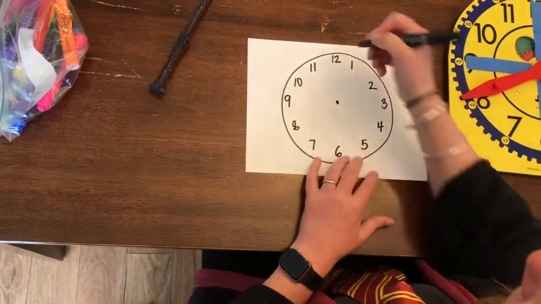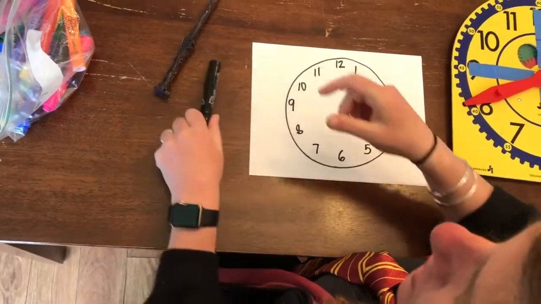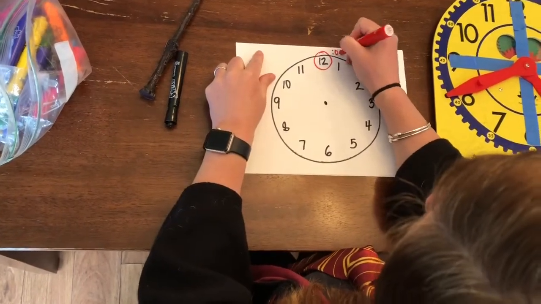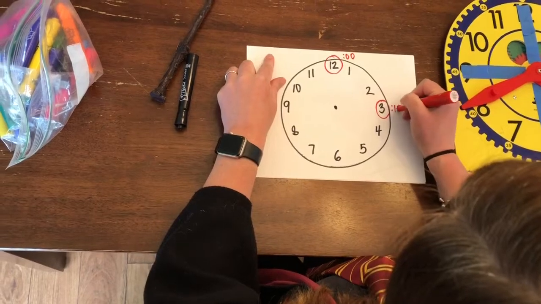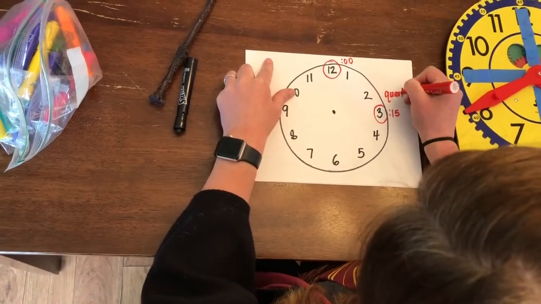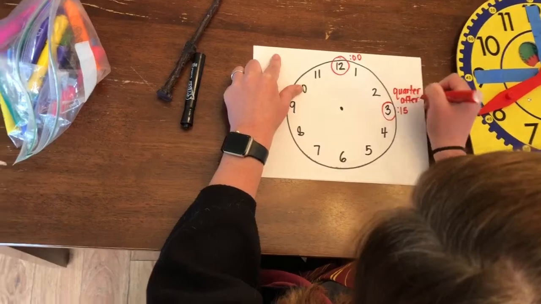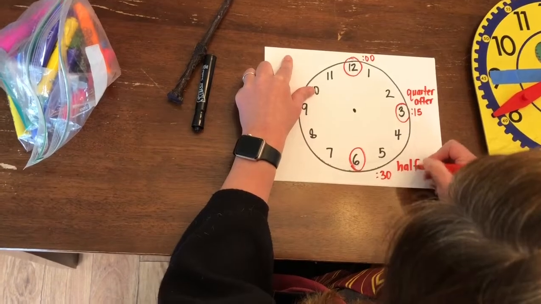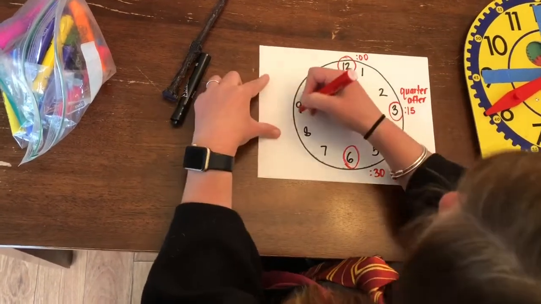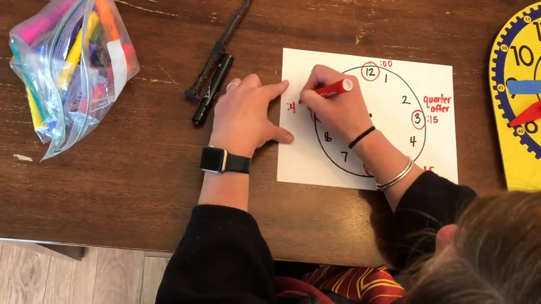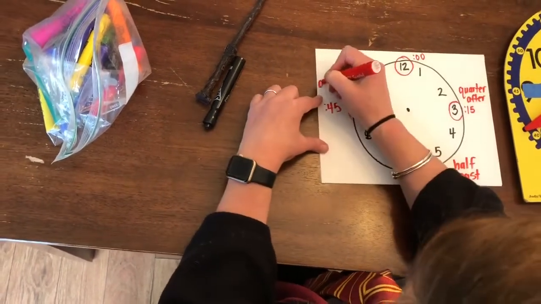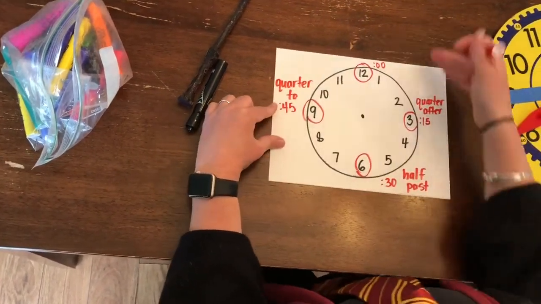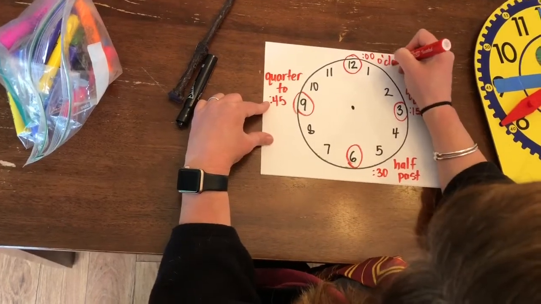So you're going to draw out a clock, and I want you to circle, pick a different color here. Try to find a different color that you can circle the 12 for o'clock, the 3 for 15 or 1/4 after, the 6 for 30 or 1/2 past, and then the 9 for 45, that's how we would write it digitally, or 1/4 to. So this is how I want you to, and then we can write for here, o'clock.